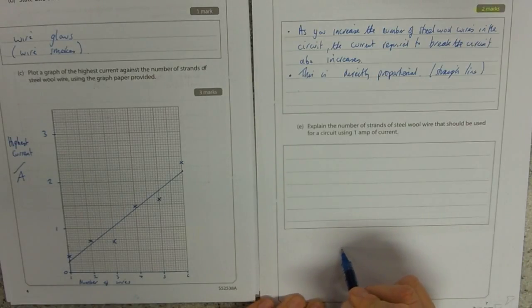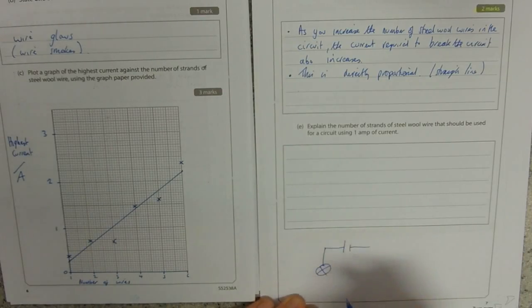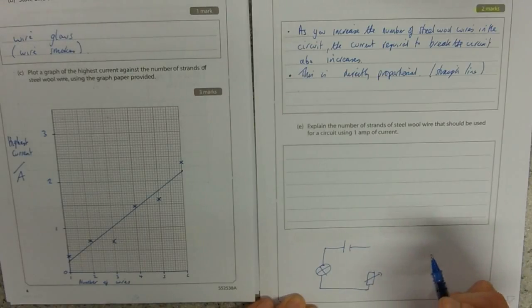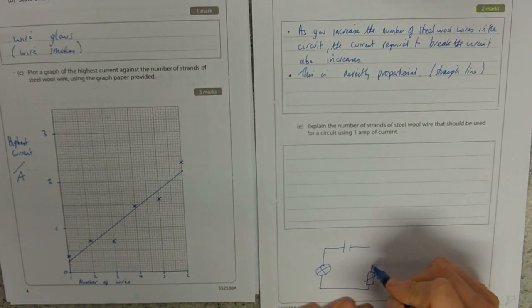So if I had a circuit with a really expensive piece of equipment there, and let's put in a variable resistor, and let's put in my fuse there.